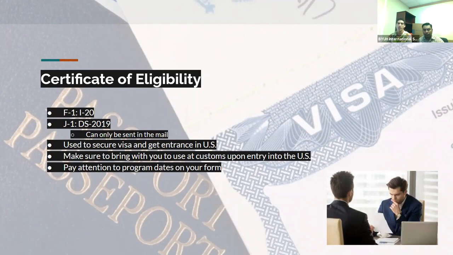We talked about this a little bit yesterday too. For most of you, if you're coming in the fall, it probably says August 23rd. It could be different, but for a lot of you, it probably says August 23rd. Whatever date it is, you want to make sure to come either on that date or within 30 days before. Don't come after that date. If you have a flight that's after your start date, we need to give you a new I-20 or DS-2019 with an updated date.